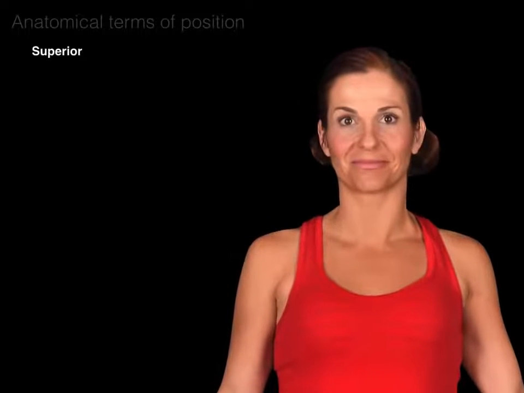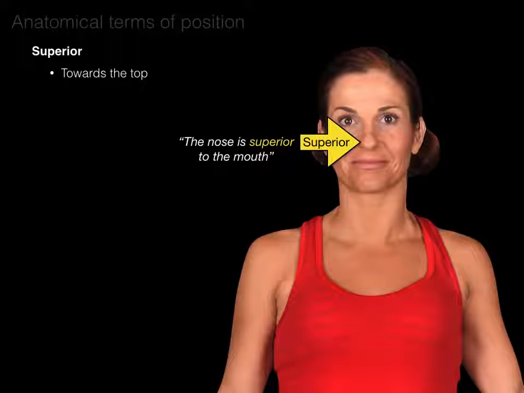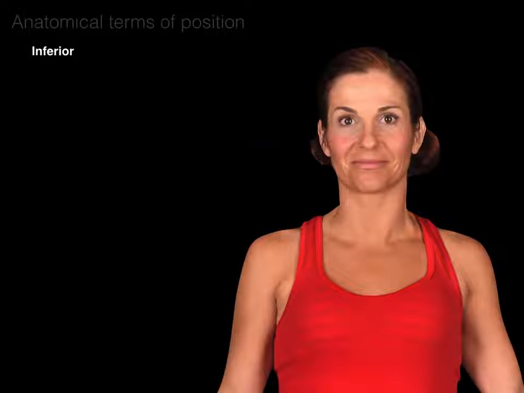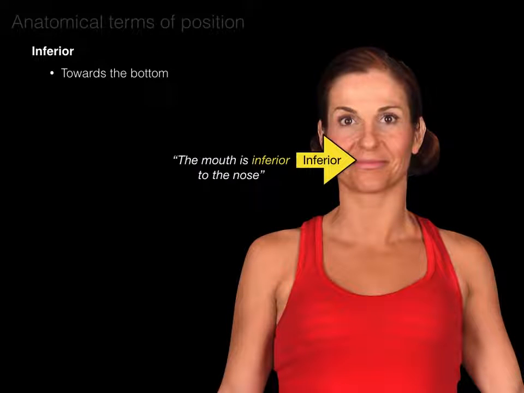Okay, so next, superior, which means towards the top. For example, superior. The nose is superior to the mouth. And then there's, in contrast, inferior, which means towards the bottom. For example, inferior. The mouth is inferior to the nose.